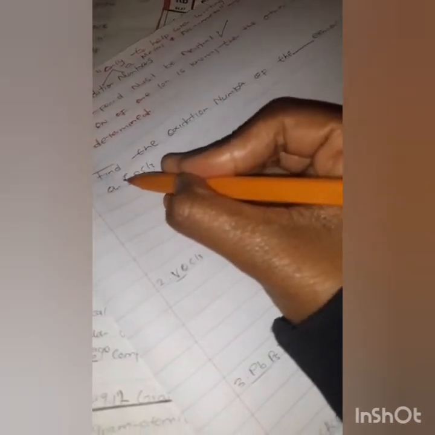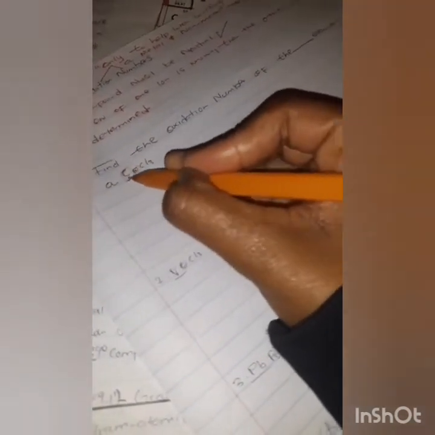Right, and then find the oxidation numbers. You're going to find oxidation numbers of the following. So for oxidation numbers, every compound must be neutral, and if the oxidation number of one ion is known, then the other can be determined. So now you want that of cobalt. This is not carbon and oxygen, it's cobalt. It's one thing, okay? So you want that of cobalt.